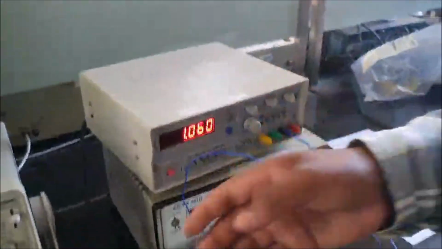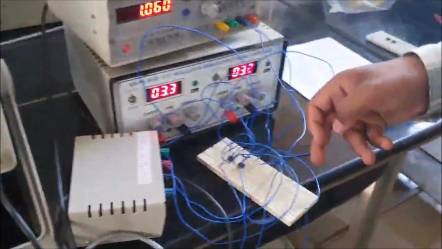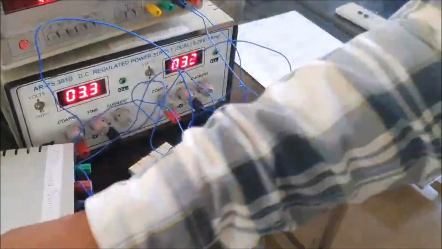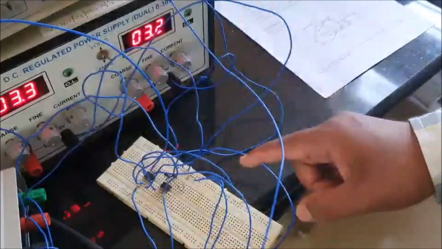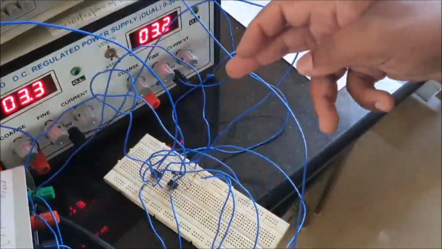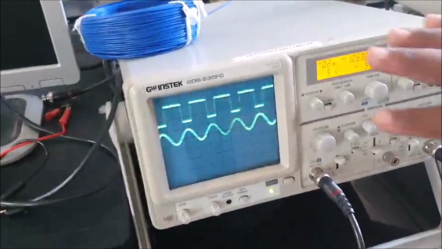The channel 2 positive terminal is connected to the second pin of the first op amp, and the negative terminal of channel 2 is connected to the ground, which means that I have connected the other end to the fourth column in the breadboard. So after doing this connection, this is the output.